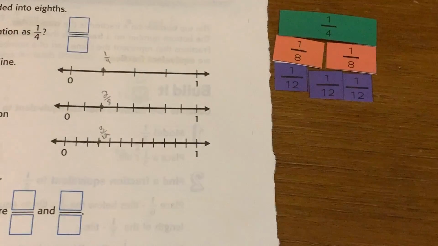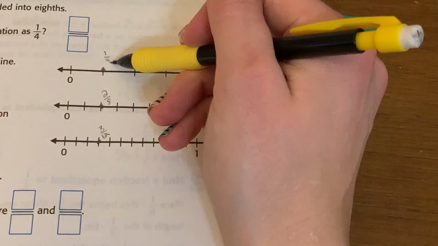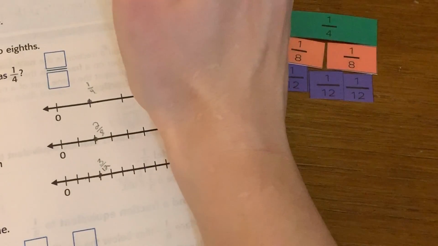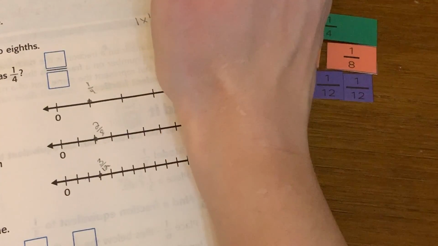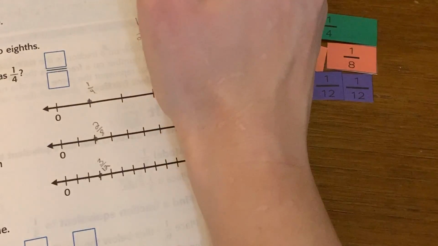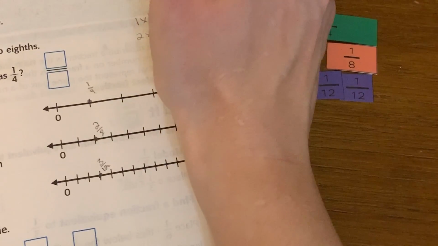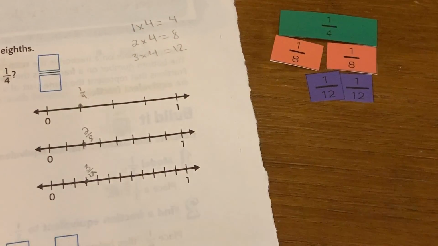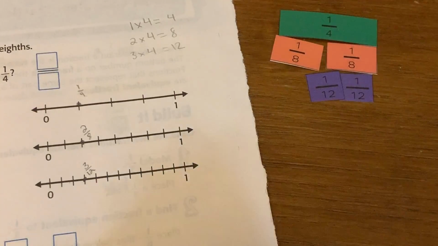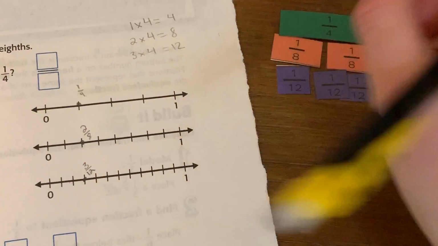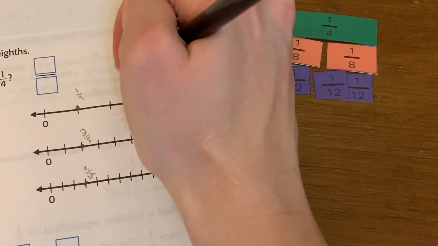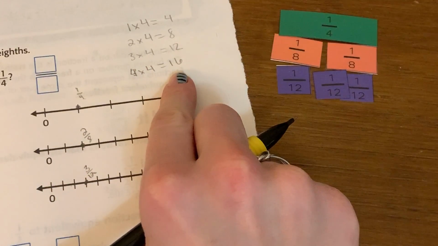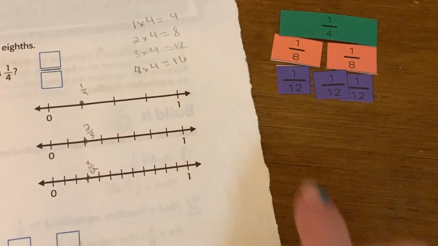And you know what I noticed again? These are all multiples of each other. If I list out the multiples of 4, 2 times 4 equals 8, 3 times 4 equals 12. Those are all multiples. So I bet that the next equivalent fraction would have a 16 in the denominator. We'll have to check that soon.